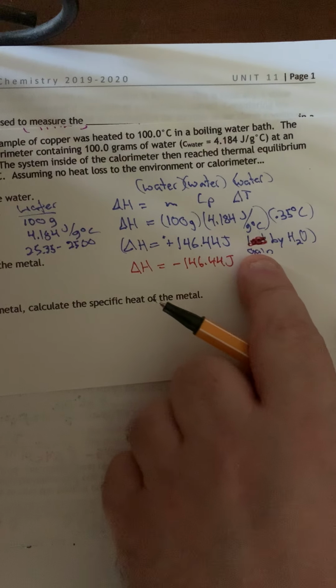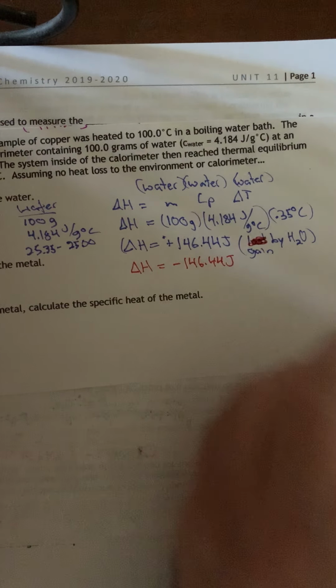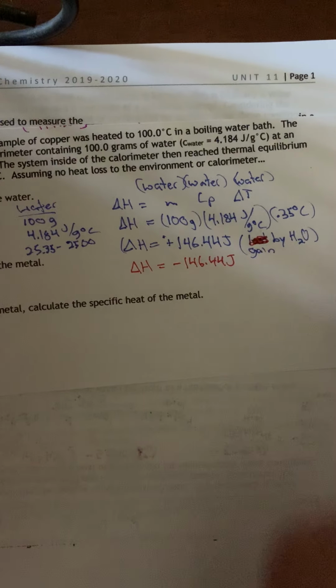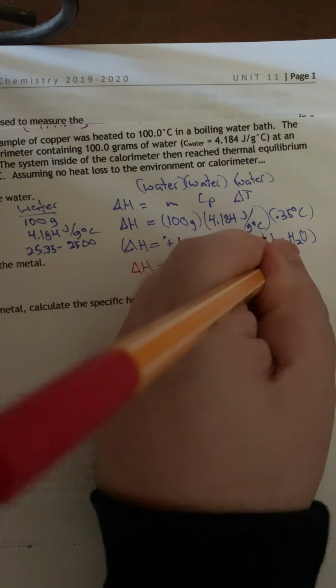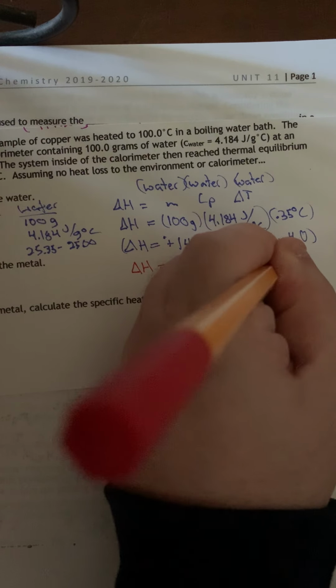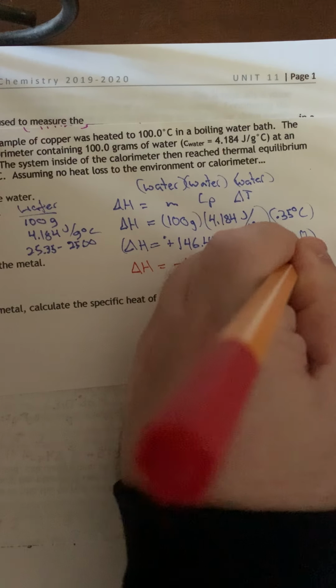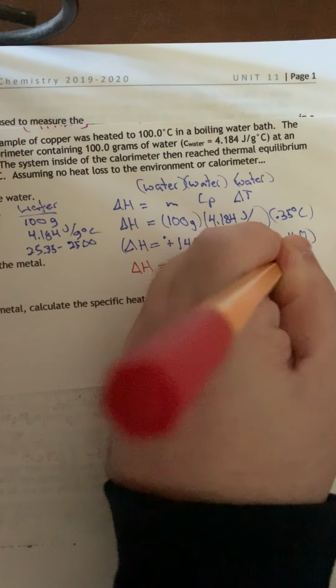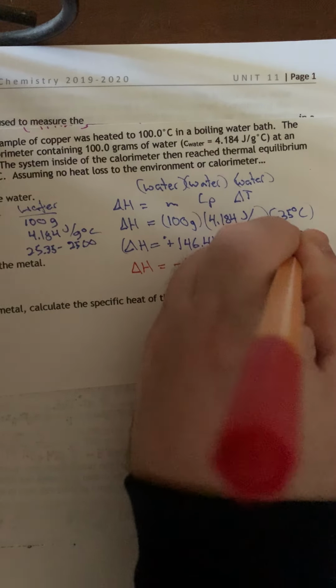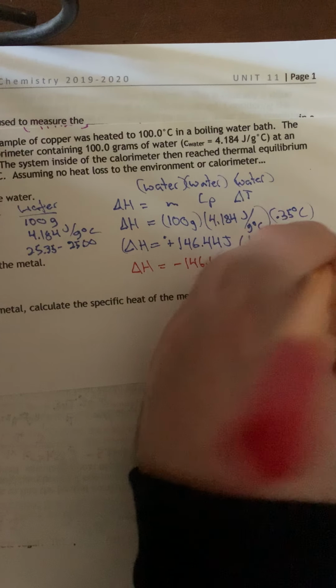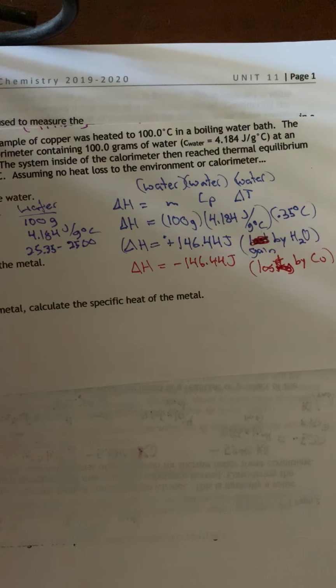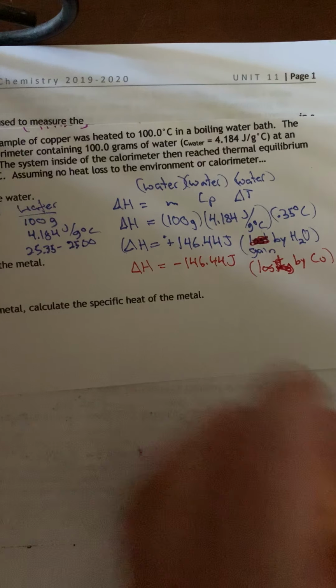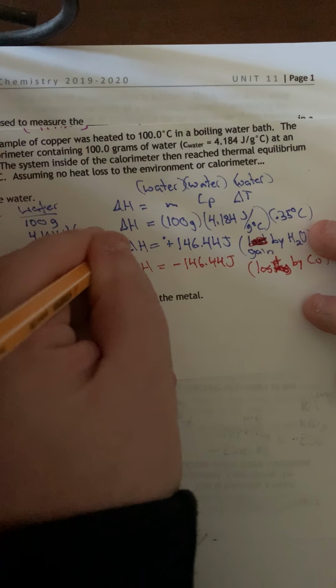Because the water is gaining energy because it's positive, Mr. Hero. The copper is lost by copper. Okay? Because again, we're assuming that all the heat is transferred over here.